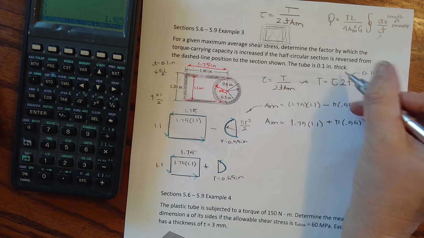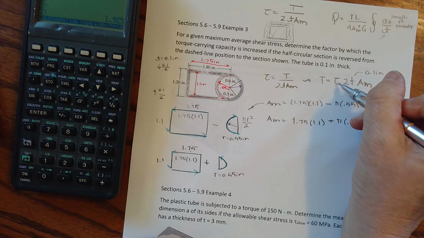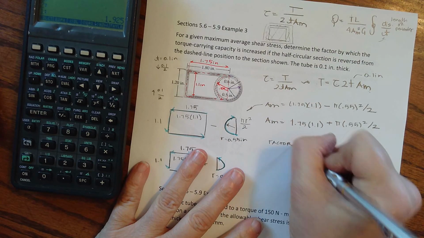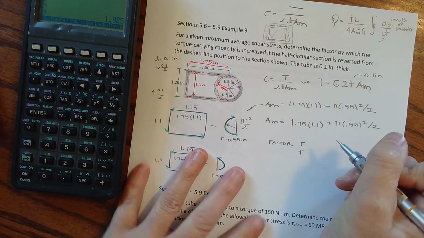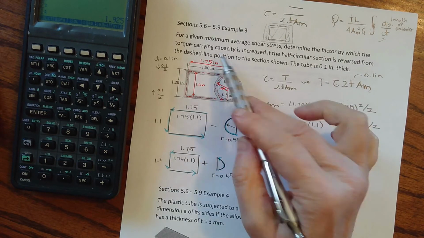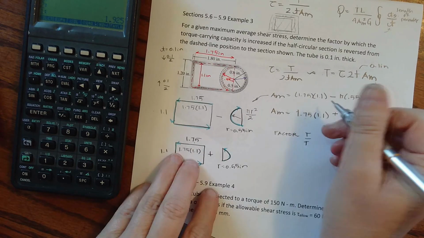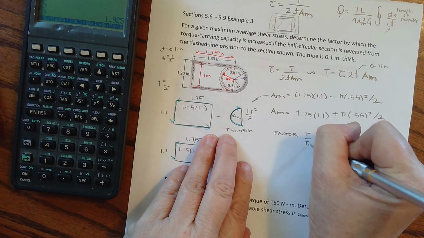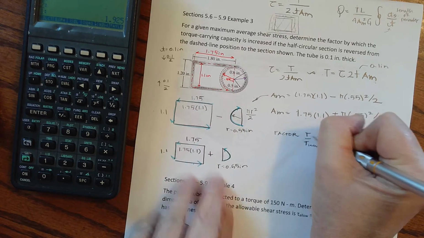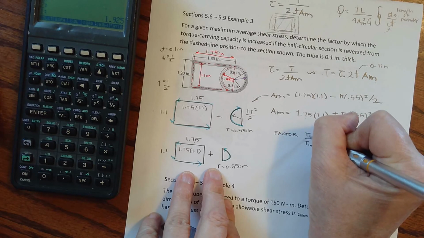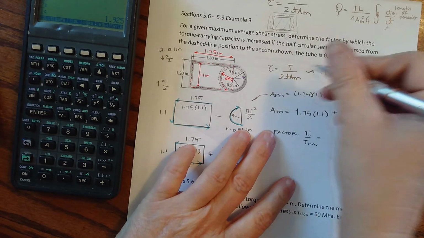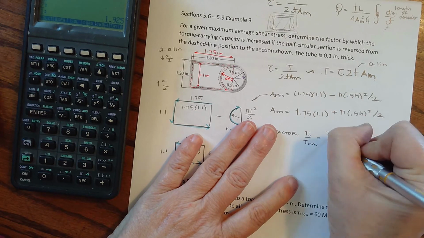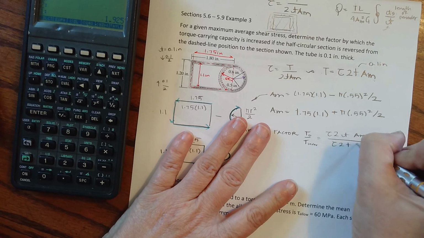Our thicknesses are the same, the T is the same, the shear stress is the same. So when we're looking at this factor of torque divided by torque, we want to find that it's increased. So this is going to be our inverted on the bottom, and this is going to be, I guess, not inverted. Equals shear stress 2TAM, shear stress 2TAM.